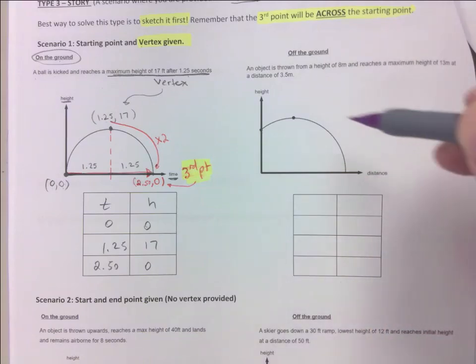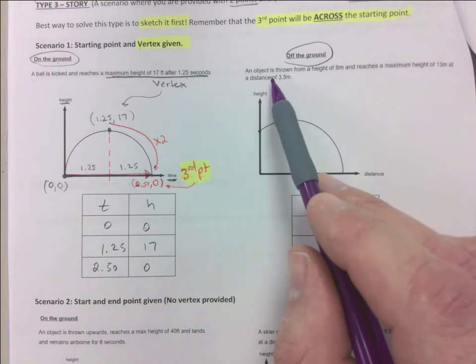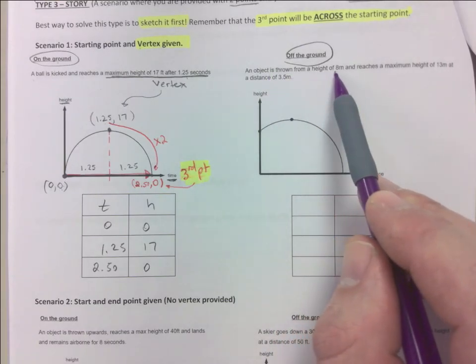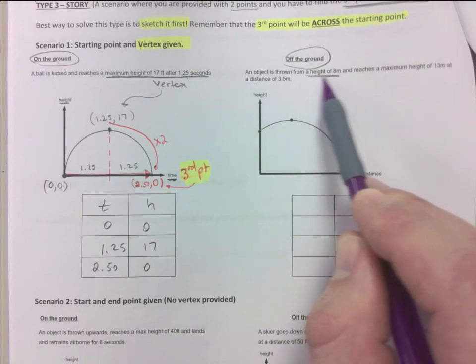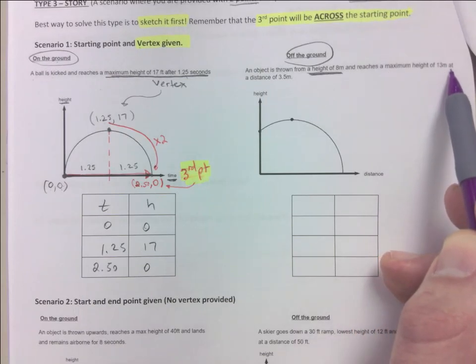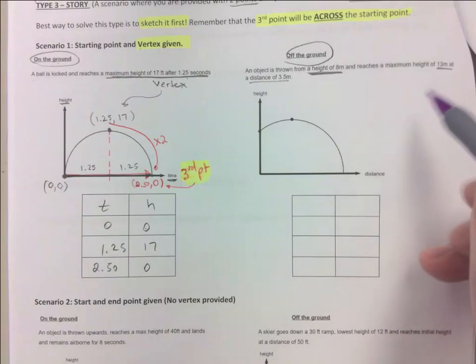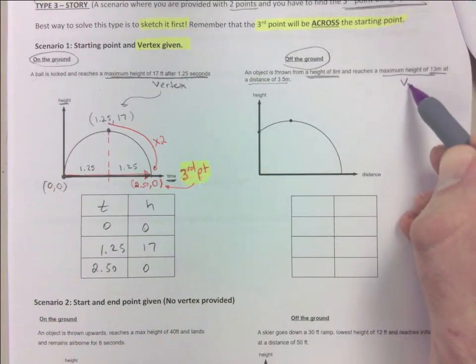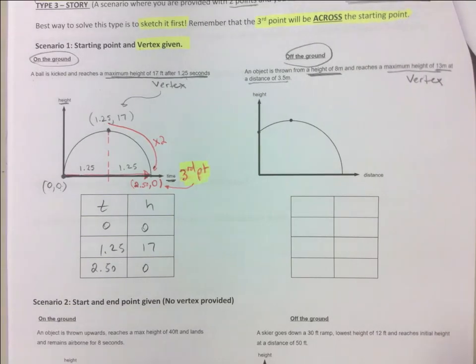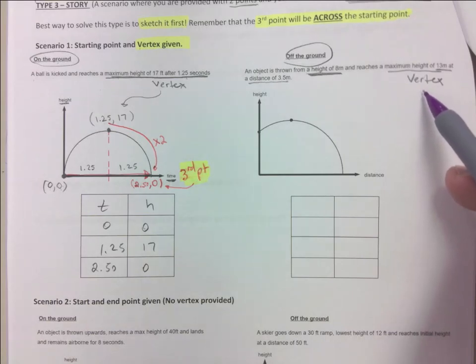What about this scenario here? You're off the ground, okay? Sometimes you'll start off the ground. You won't be at ground level. Let's read it. An object is thrown from a height of 8 meters. That's important. Reaches a maximum height of 13 meters at a distance of 3.5 meters. If it says maximum, folks, you should say, hey, maximum or minimum, right? If it talks about anything using those words attached to it, you know that it's referring to the vertex.